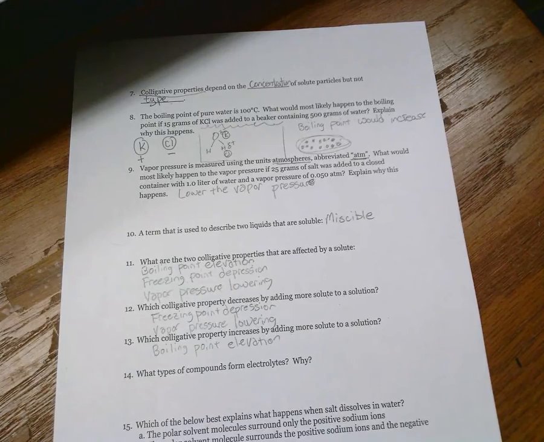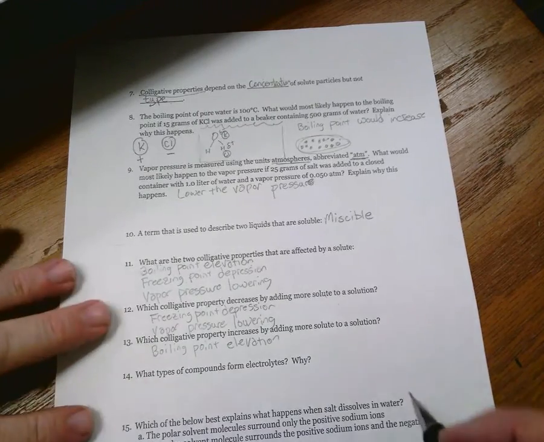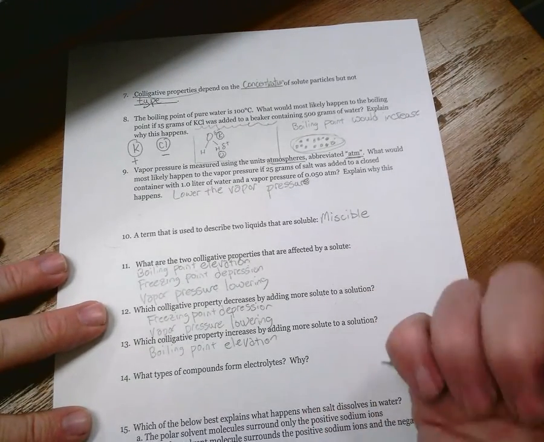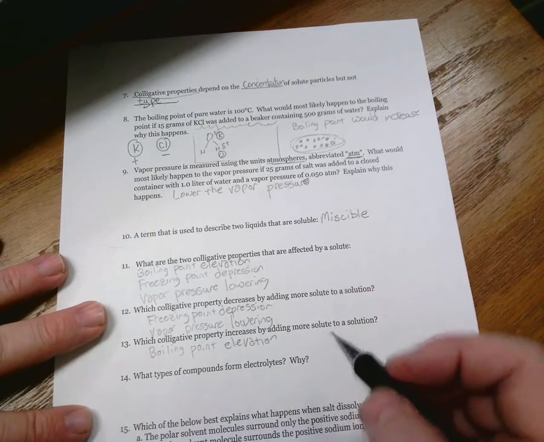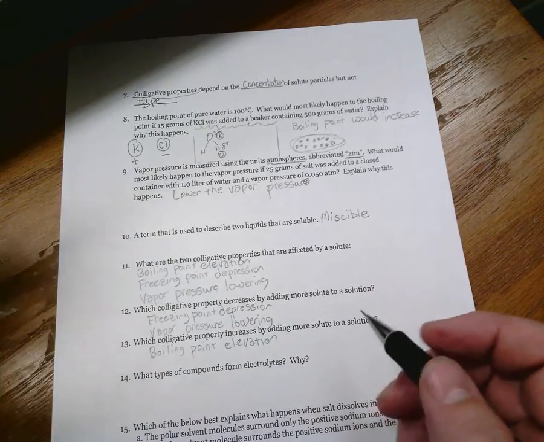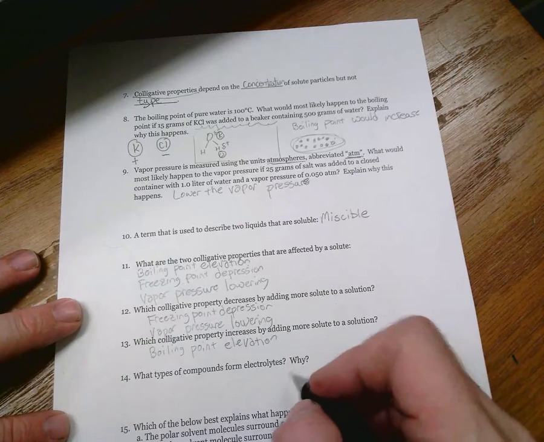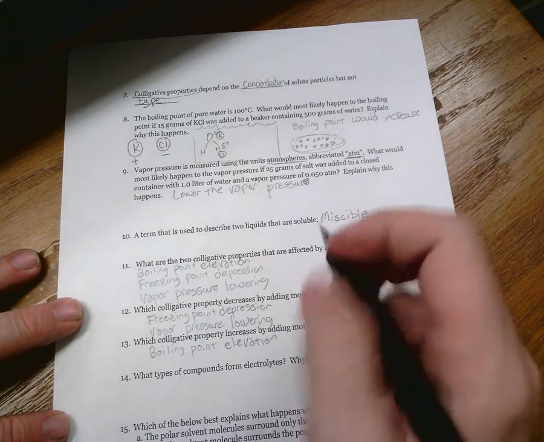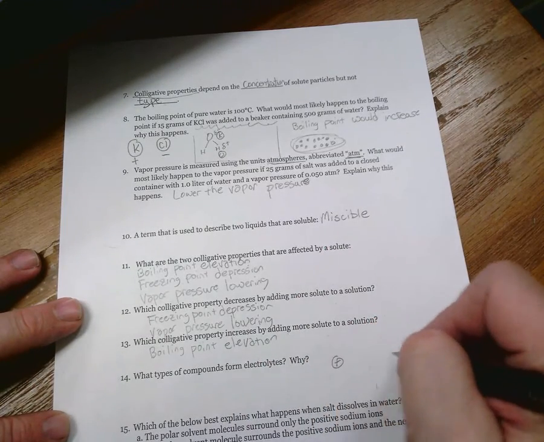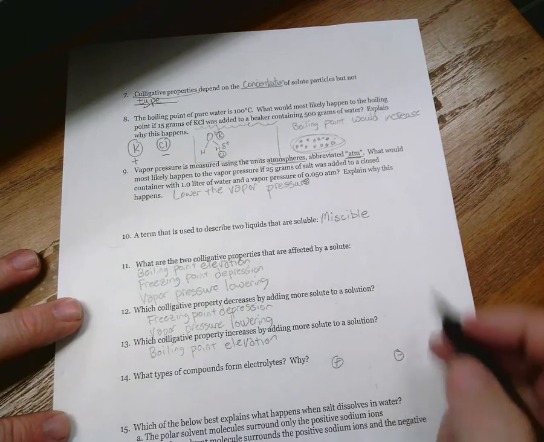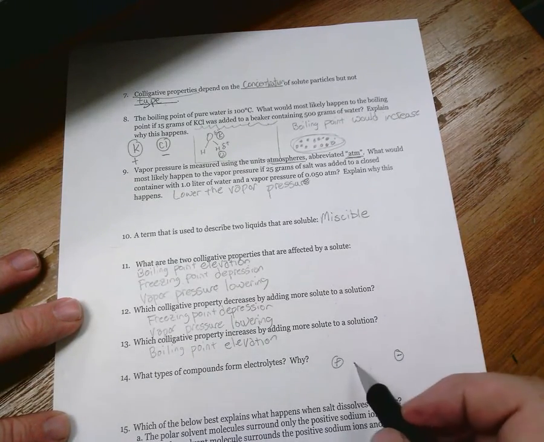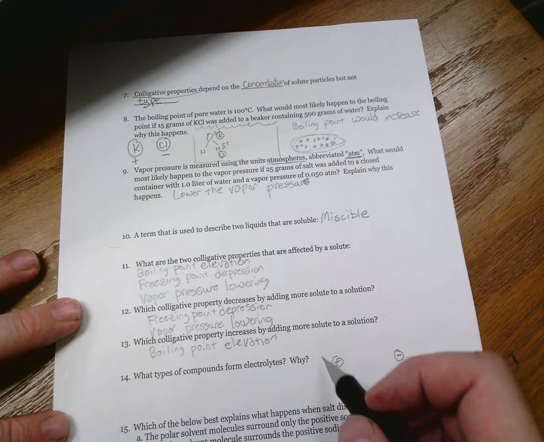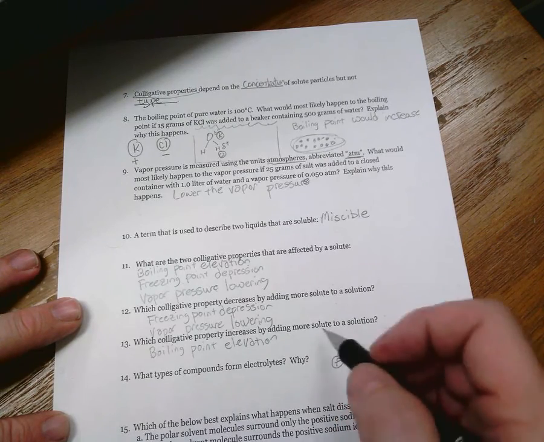What types of compounds form electrolytes? Okay, so we talked about electrolytes a long time ago. And basically, ionic compounds, we said that ionic compounds dissociate when they go into liquid. So these ionic compounds go into liquid and they form their ions. And what these ions do is make it very easy for electrons to travel through the water.